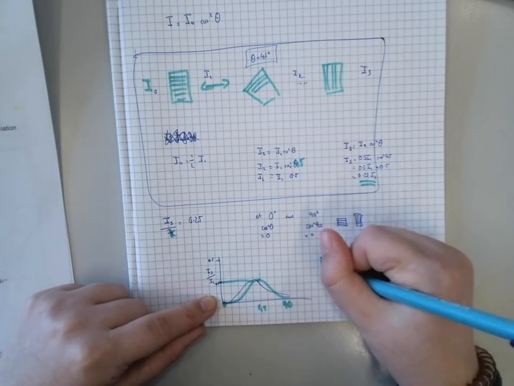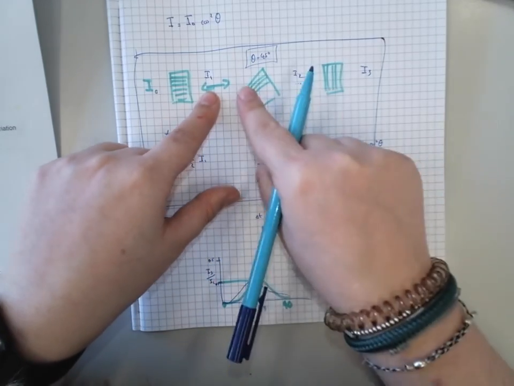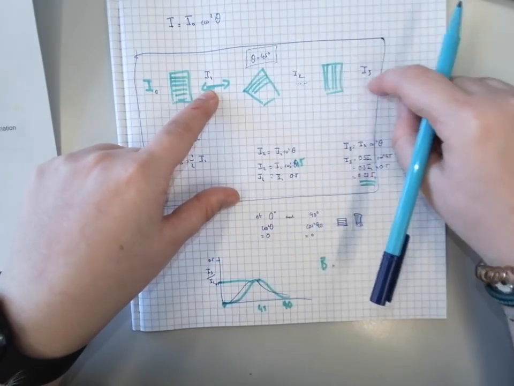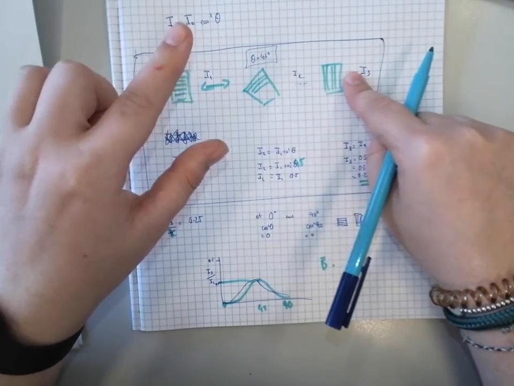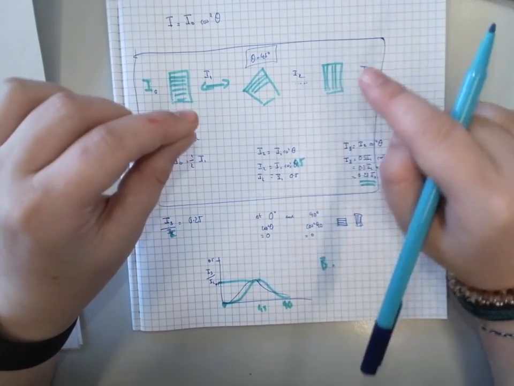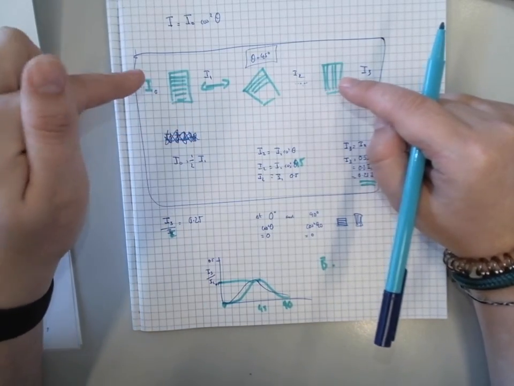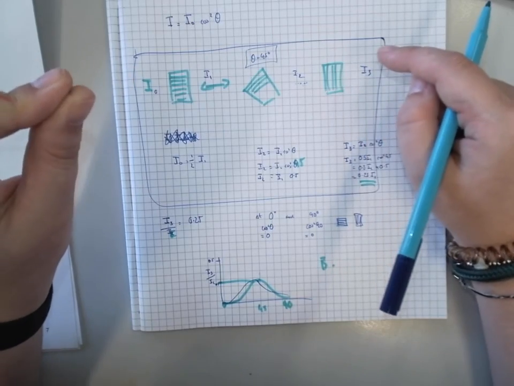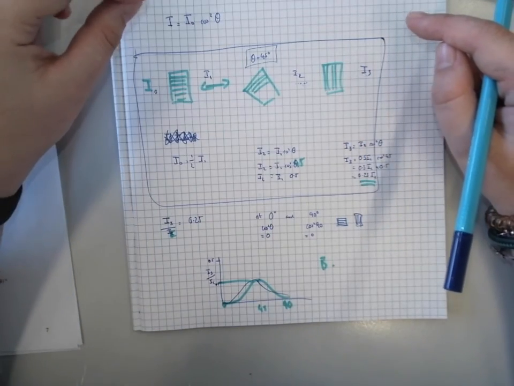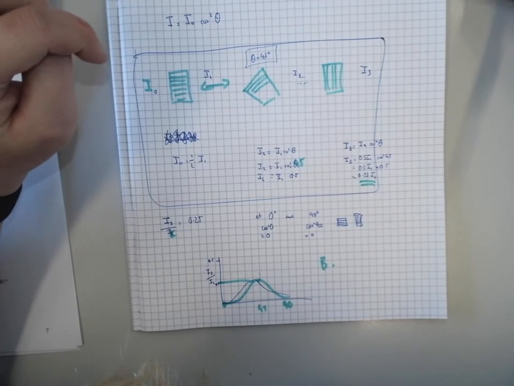So the answer was coming out to be B. A lot of people may put down that this one just stayed being 0. If this was just looking at two polarizers, then that's fine. But this is dealing with three polarizers rather than two polarizers. So I hope that made sense, guys.